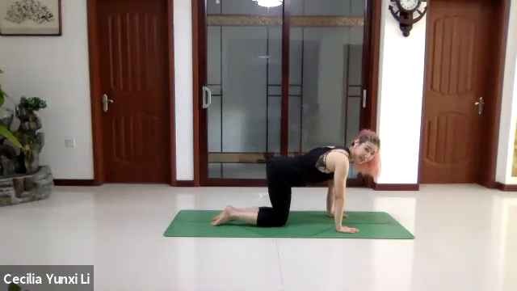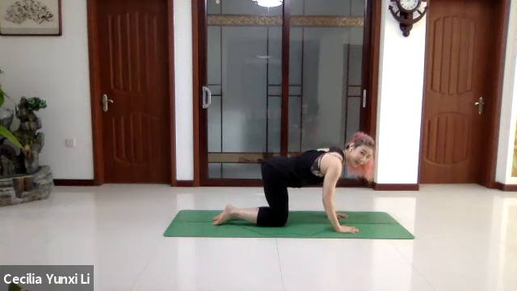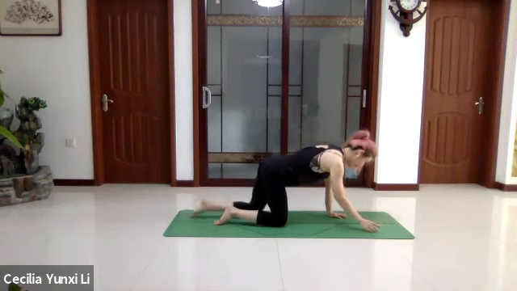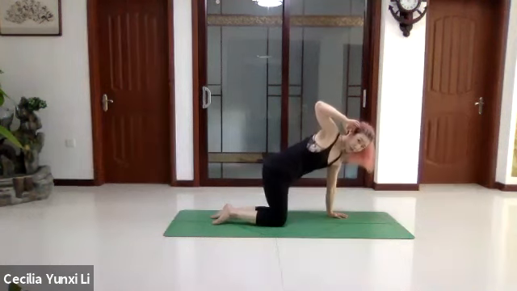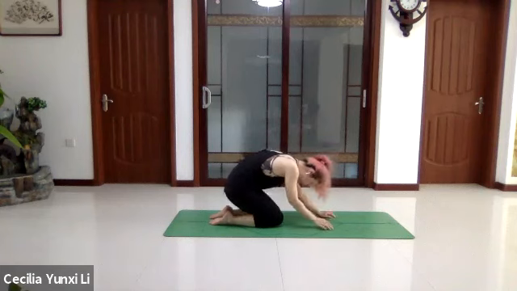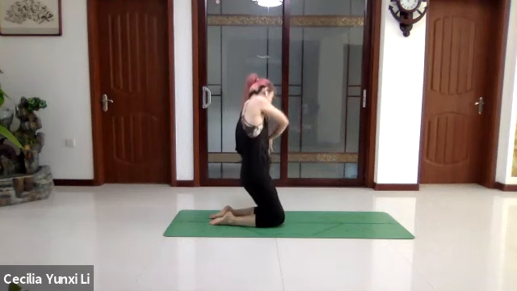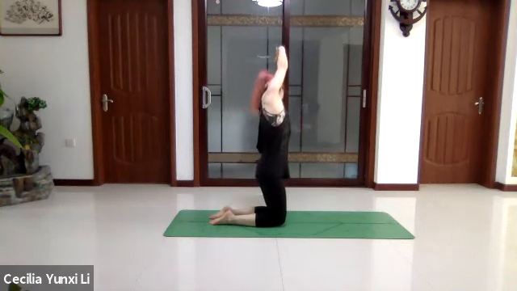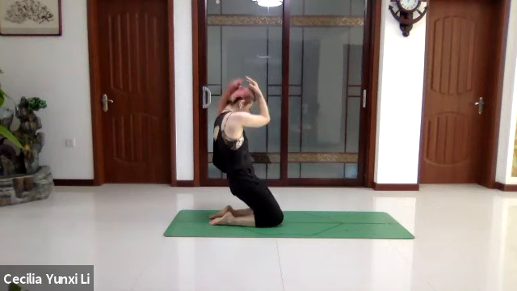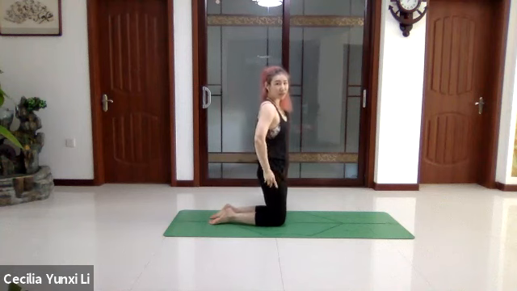Now, which side this time? Your right hand reaching. Yes. Come back. Rotate to the right side. Slowly bring up. Extend your arm. Feeling your right ribs extending. Release. Back to center.